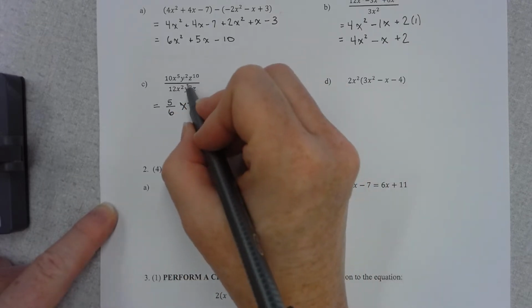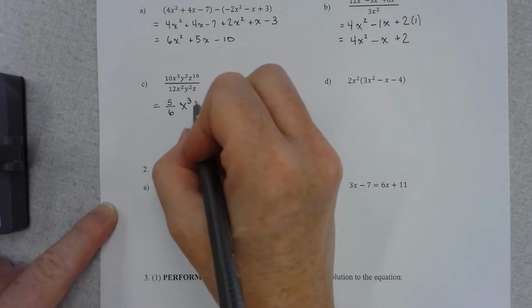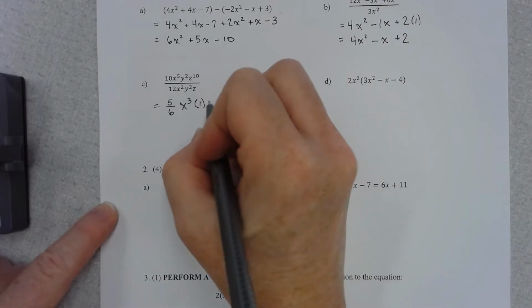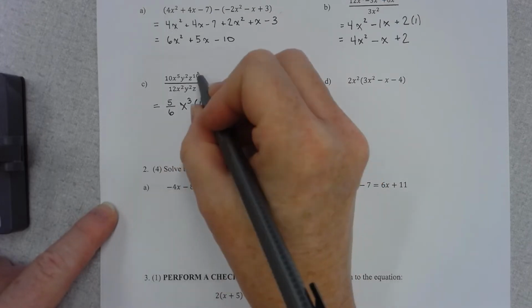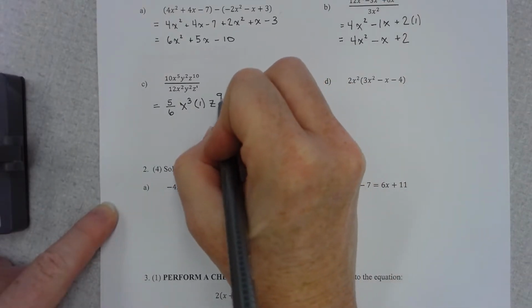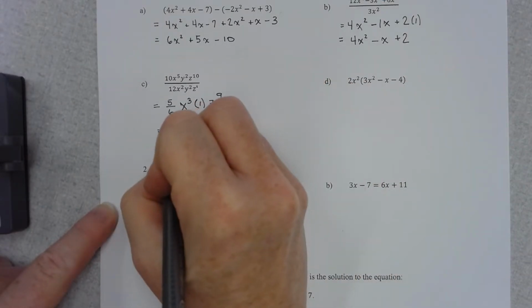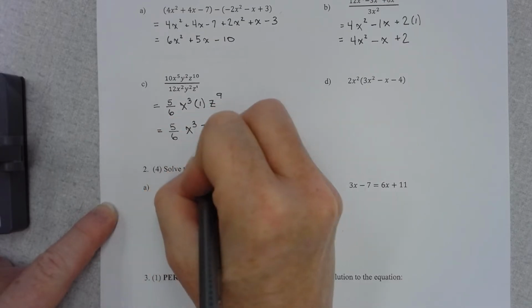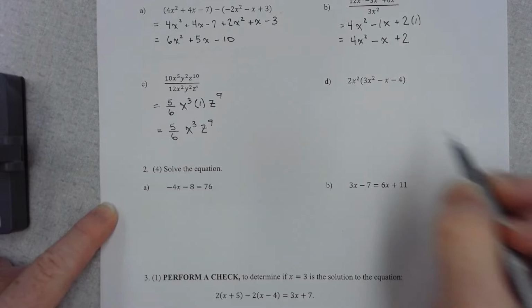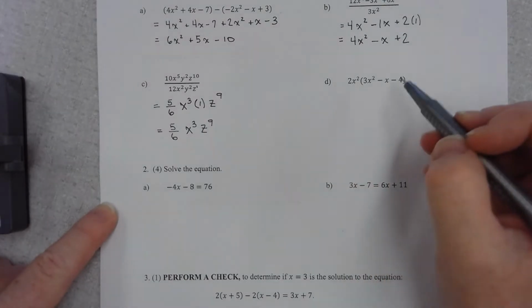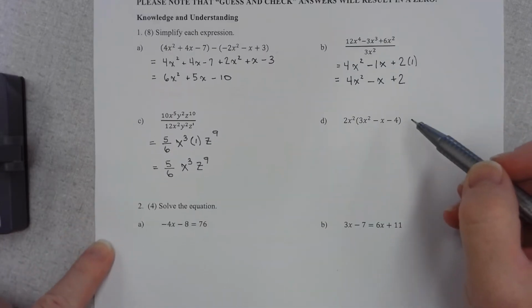When we divide y squared by y squared, we just get 1, so I'm just going to write the 1 for now. And then when we divide z to the 10 by z, again we subtract the exponent, so 10 minus, and remember there's a 1 here, so 10 minus 1 is 9. So we are left with 5 over 6, and then we have times x cubed times z to the exponent 9. So if we look at our last one here, this is very similar to the one above.